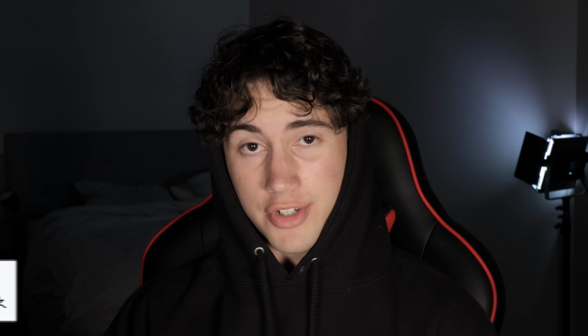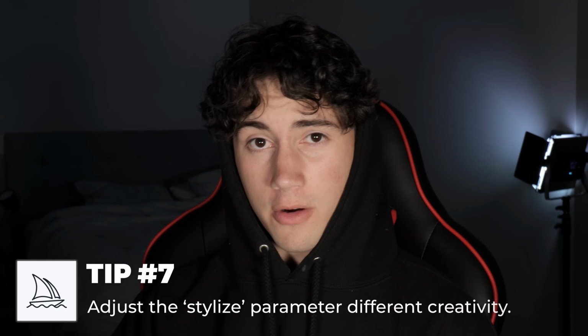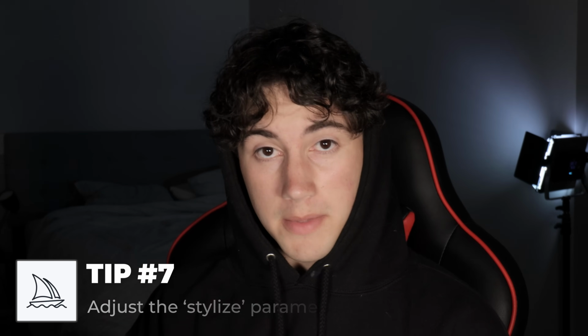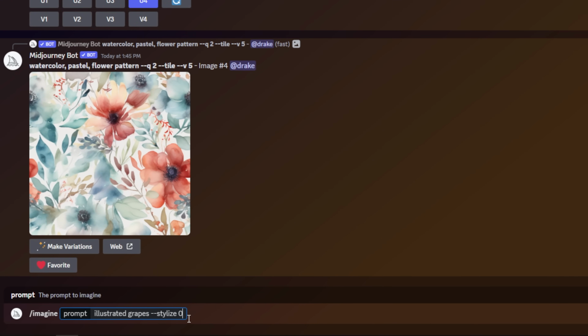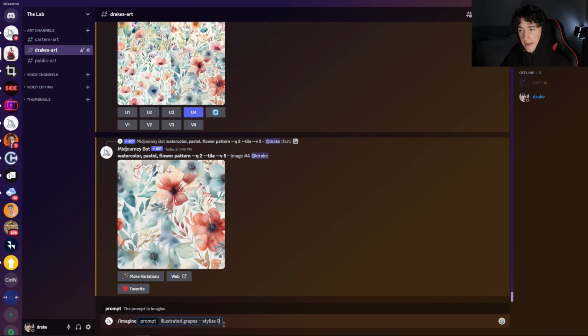Tip number 7 is to adjust the Stylize parameter for weaker or stronger default styles. Let me show you the differences when it comes to stylizing. So the first prompt we have here is illustrated grapes with a stylize of 0. Now, what stylizing does is the less stylizing you have, the more that Midjourney is going to stick to the actual prompt, but the less creative it's going to be.